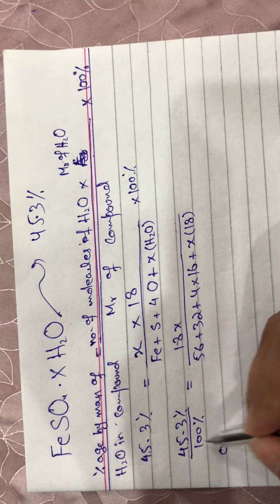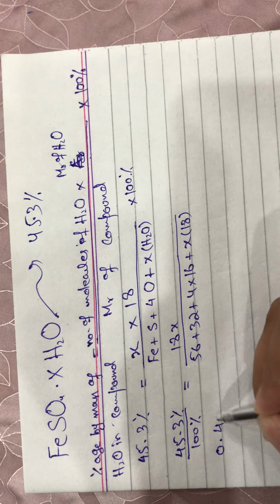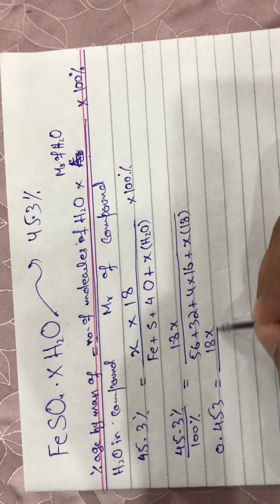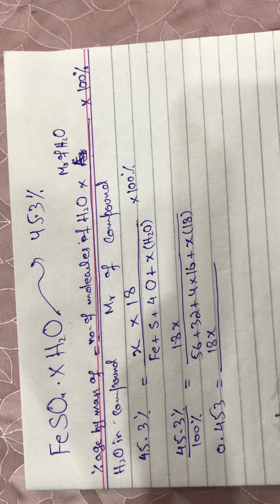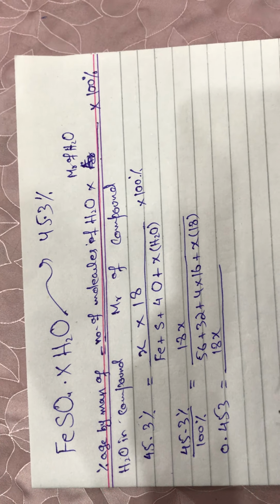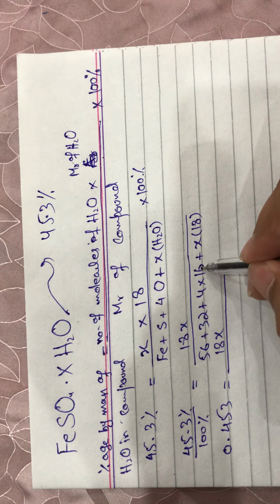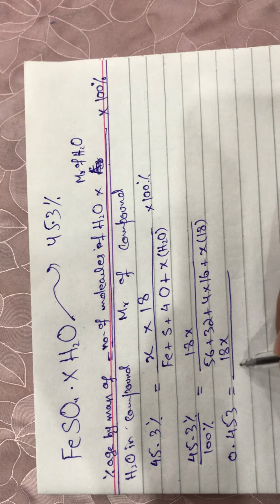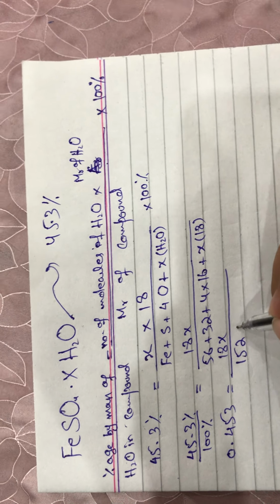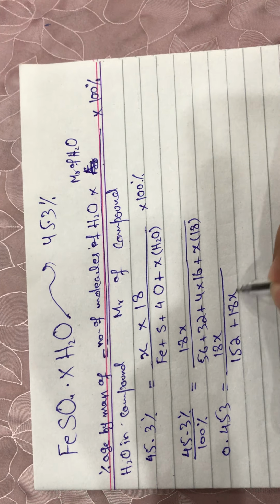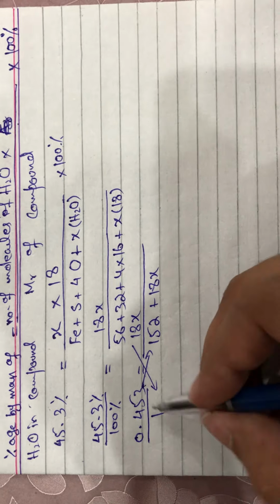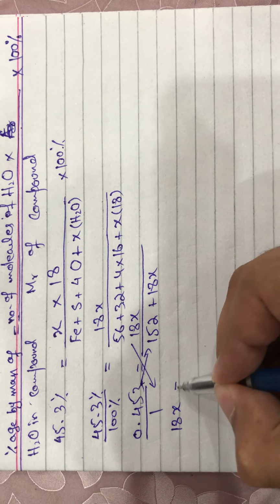And here we get the answer after dividing: 0.453 equals 18x over, after adding these values 56 plus 32 plus 64 (4 times 16), the answer will be 152 plus 18x. Now we will get the next step by cross multiplication, and our answer will be 18x.